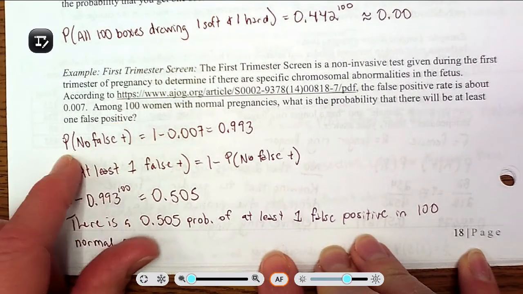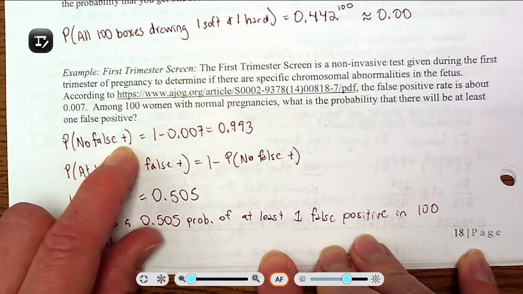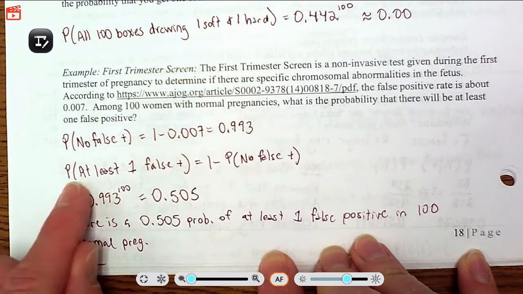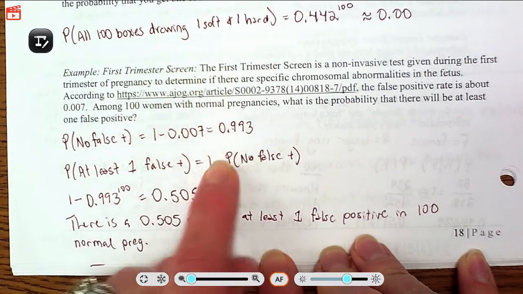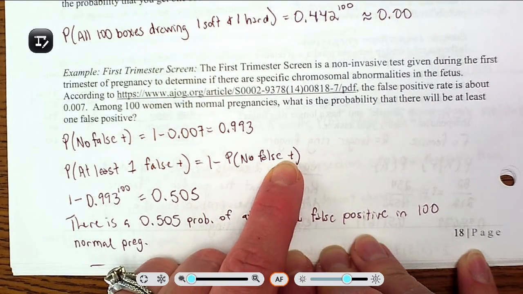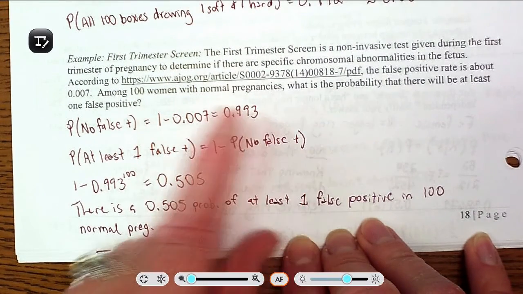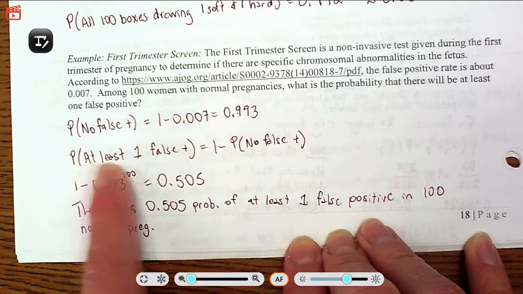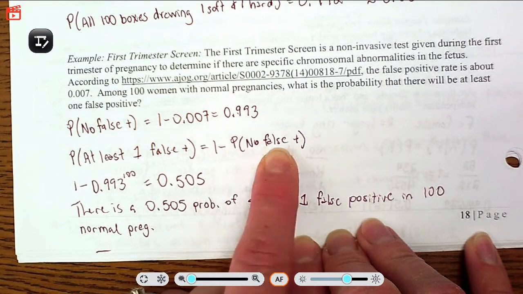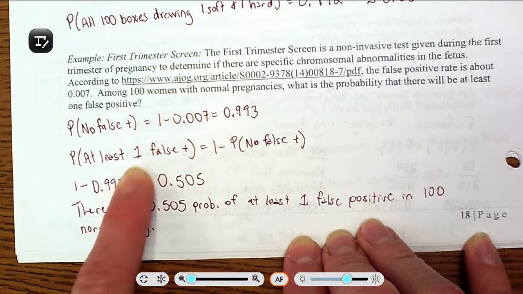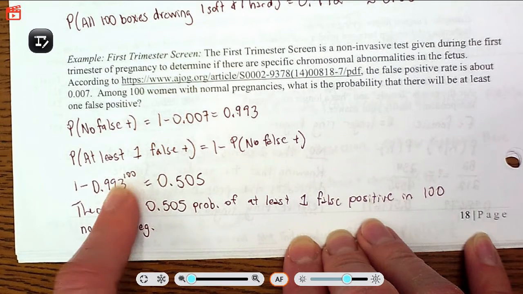So we're going to do the same steps. The probability of no false positive is 0.993, and the probability of at least one false positive is 1 minus the probability of no false positive. So after we have these rudimentary steps worked out and have our brains around it, we want 100 of no false positives. And if you have 100 straight tests that read correctly, then that would be ideal.